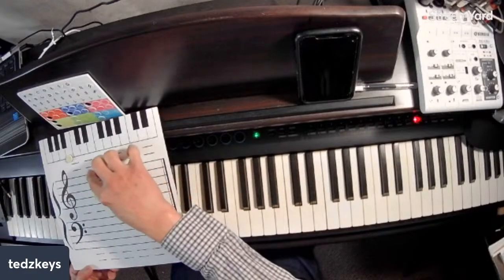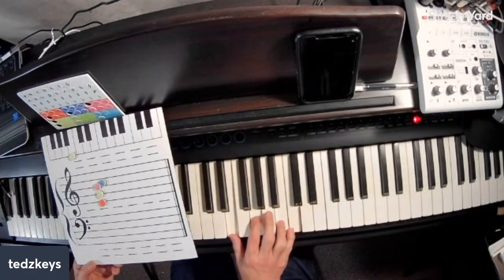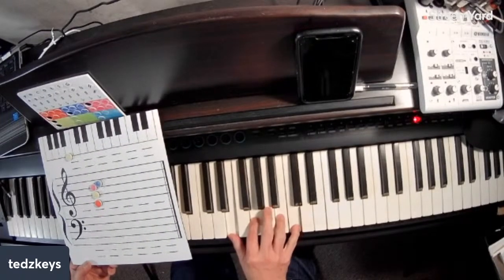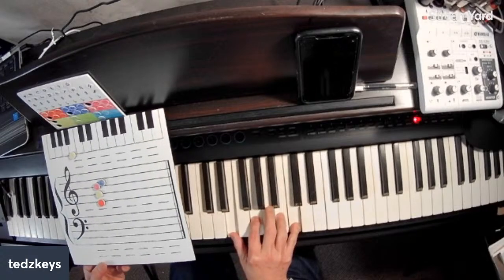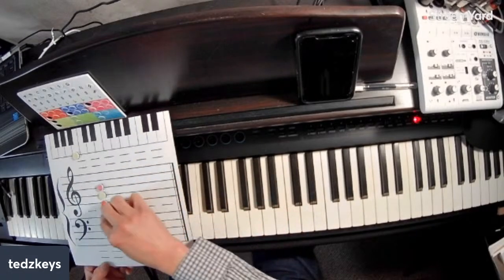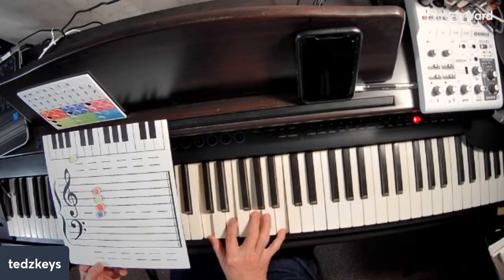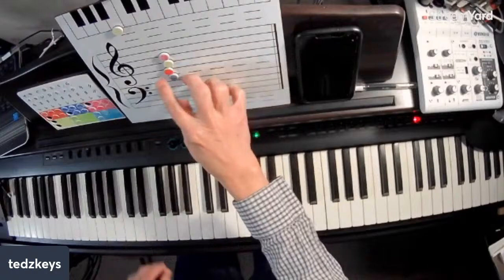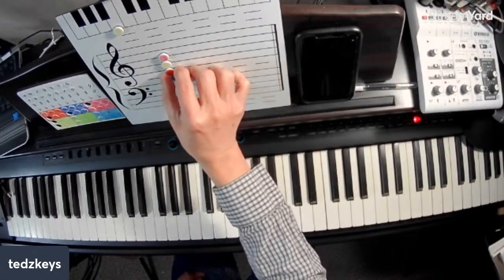You put this one right down here, you got this. Then you put this down there, and you got this. So that's how we form our chord shapes and inversions.